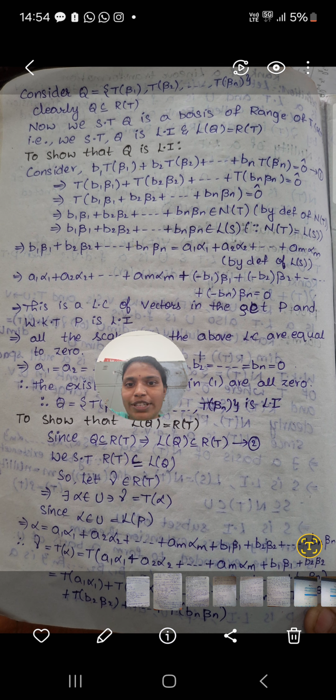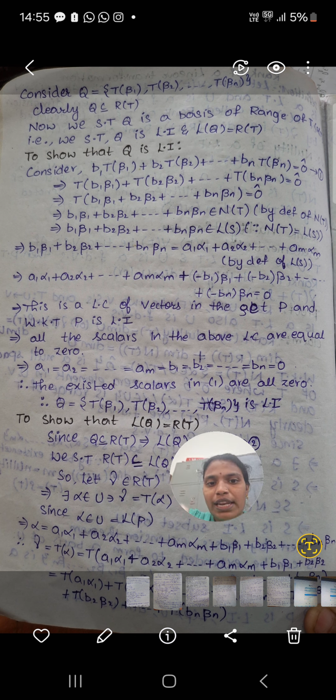By definition of L(S), a1 alpha 1 plus a2 alpha 2 plus and so on, am alpha m, plus b1 beta 1, on the right hand side, this is a linear combination of the elements of P. We know that P is already linearly independent. Linearly independent means all the constants are equal to 0. Constants means the a's and b's all are equal to 0. Here all the scalars in the above linear combination are equal to 0.